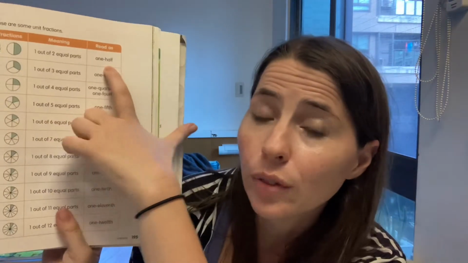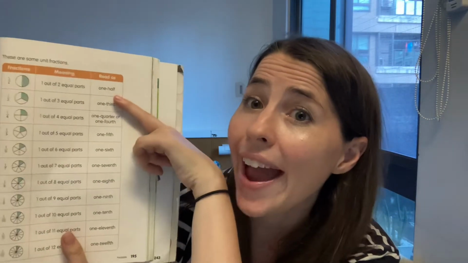All right, so page 195. These are some unit fractions. So 1 out of 2 equal parts equals 1/2. I want everyone to say 1/2.